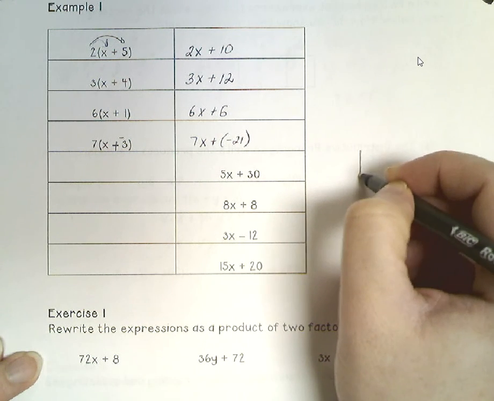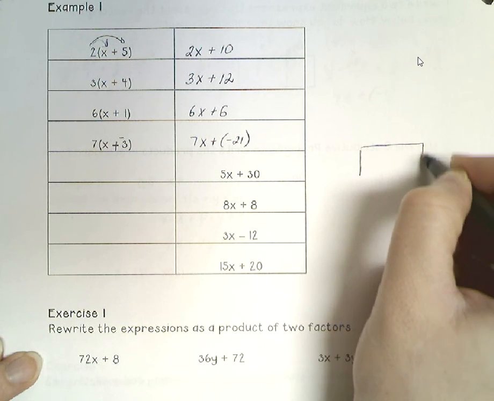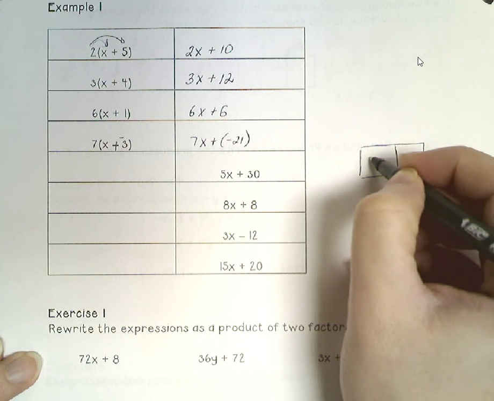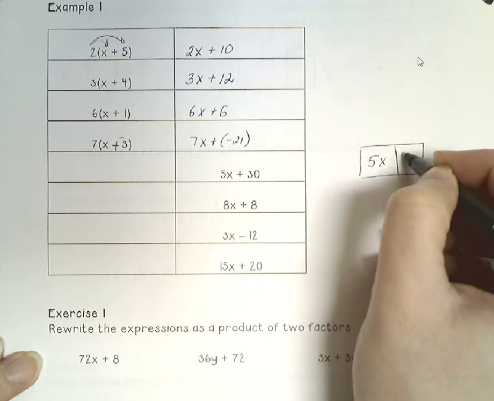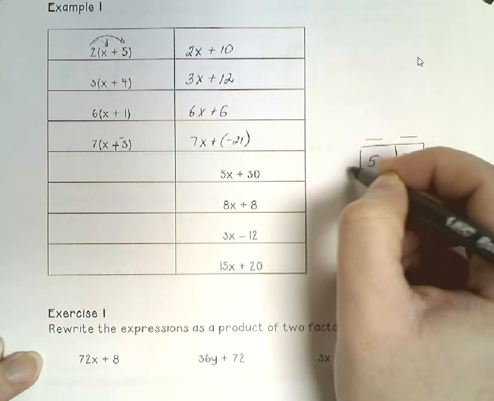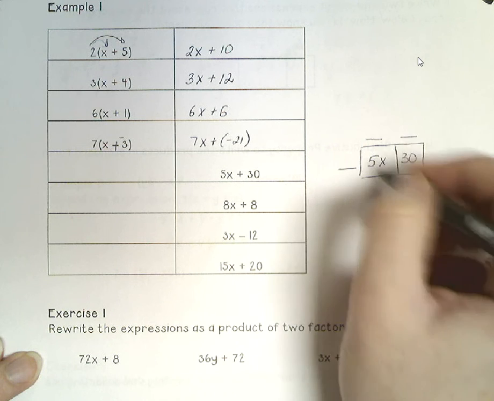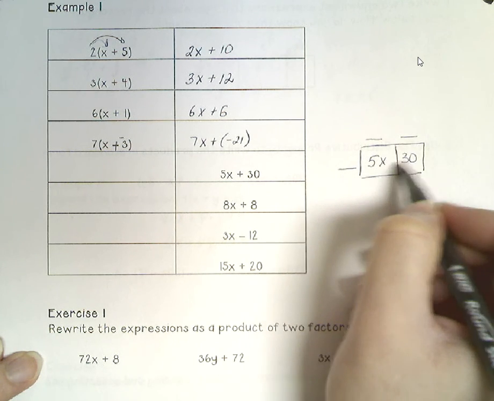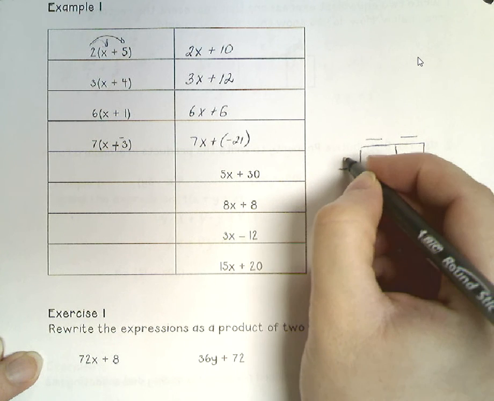If I were to draw it, 5x plus 30 will look like this. 5x and 30. And I want to find what number I multiplied by what numbers to get that 5x and 30. What do 5x and 30 have in common? 5.